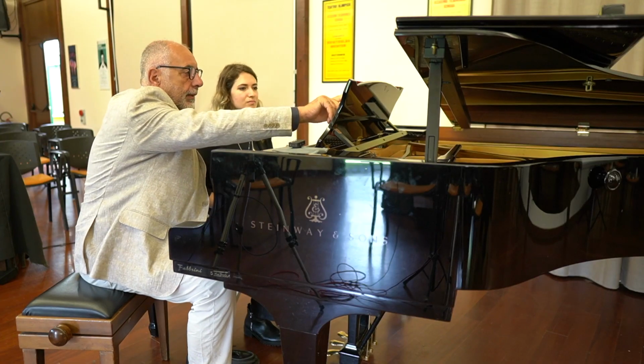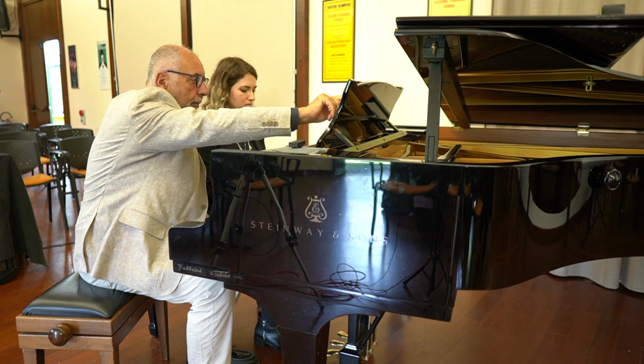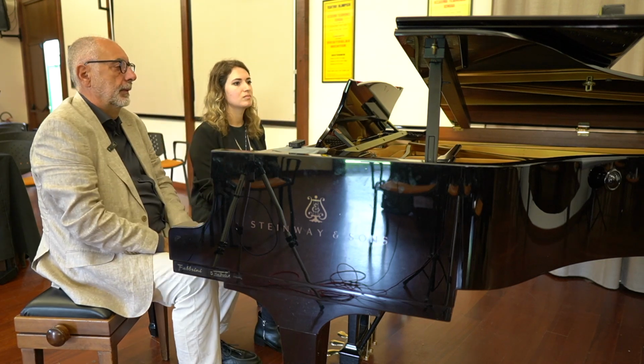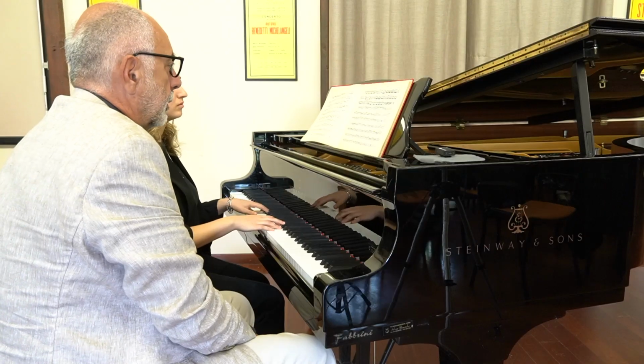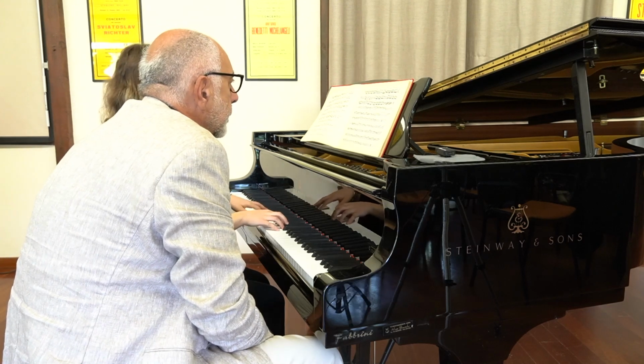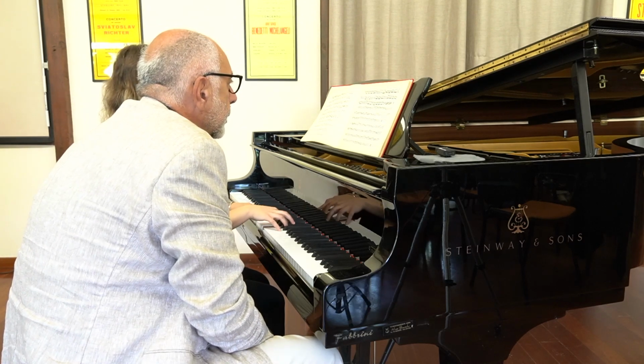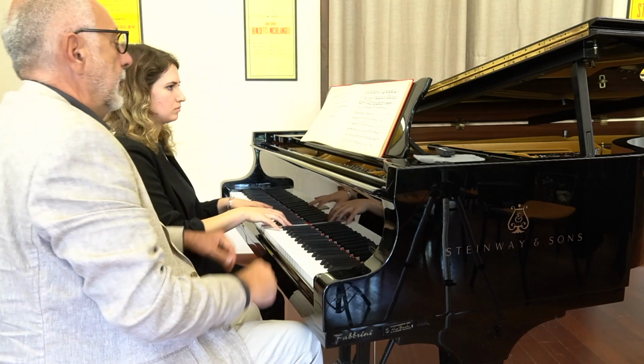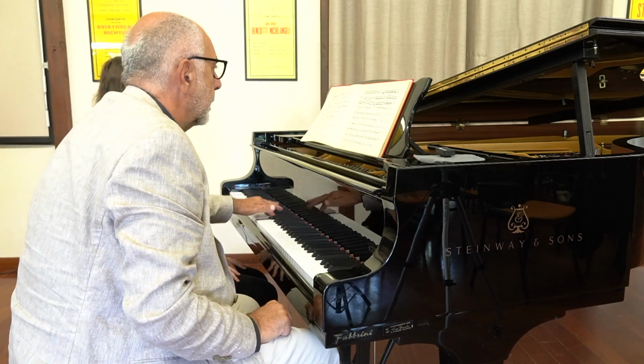Probably you haven't seen the cadence because it's concealed by the diminution, but there's a cadence here. Right?